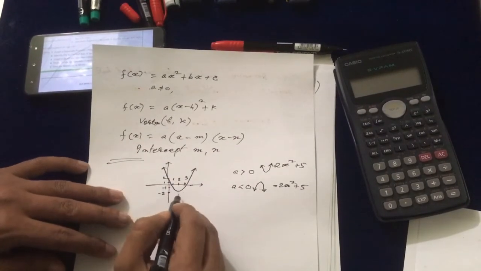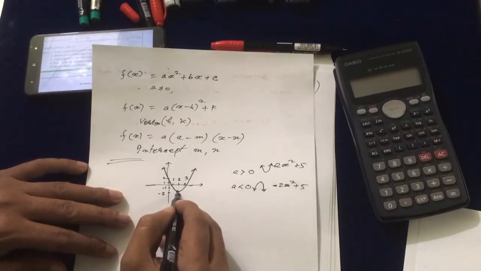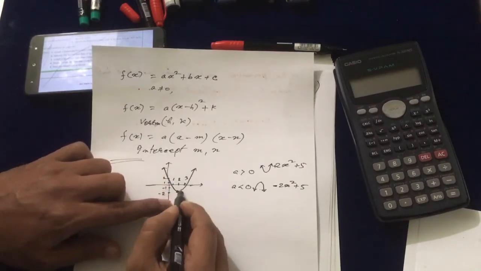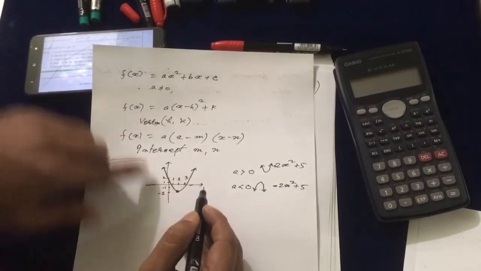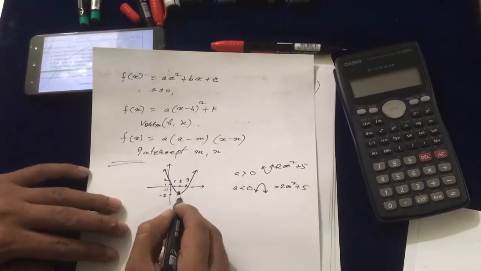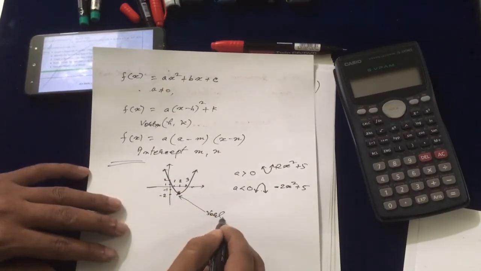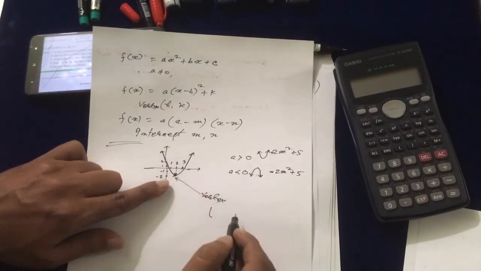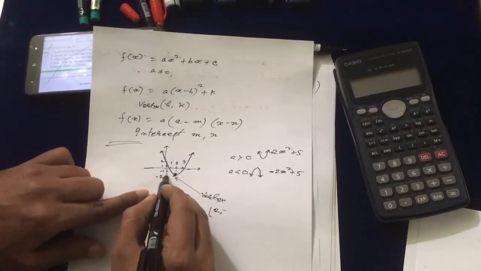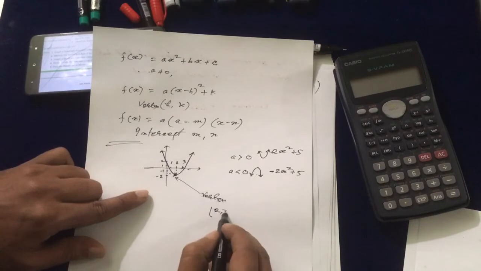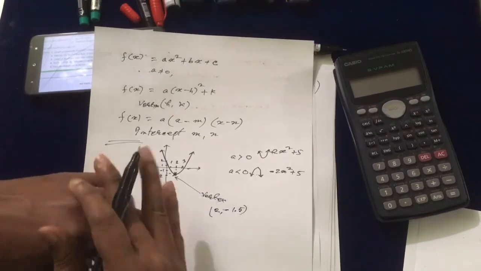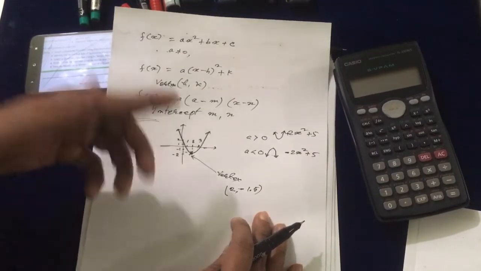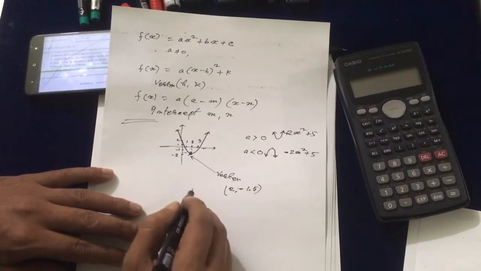Now, what is the vertex of this graph? The vertex is here. This is the turning point. The graph was going in this direction, it should go like this, but all of a sudden there is a turning here. So this turning point is called the vertex. And what is the coordinate of the vertex? It looks like my graph is at 2, so (2, minus 1.5) it looks like. This is the coordinate of the vertex. Wherever it is, you just look at wherever it is, and that is the coordinate of the vertex.